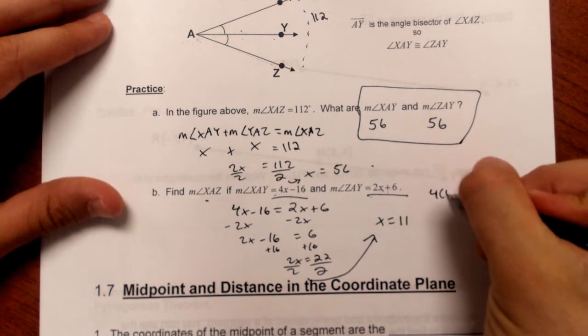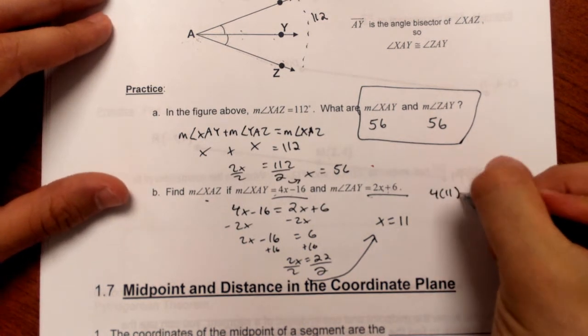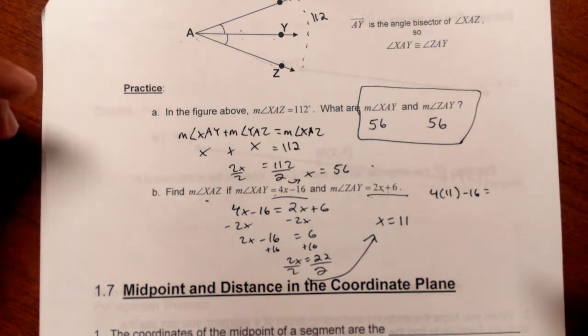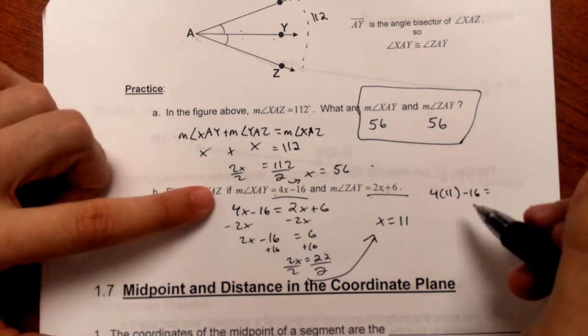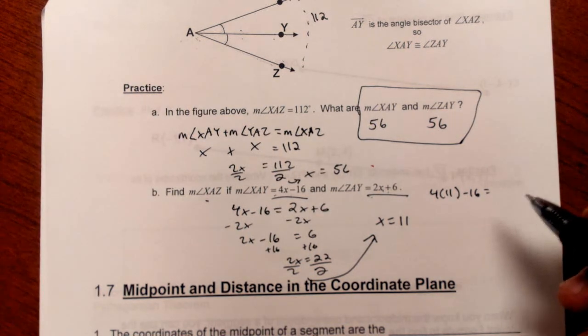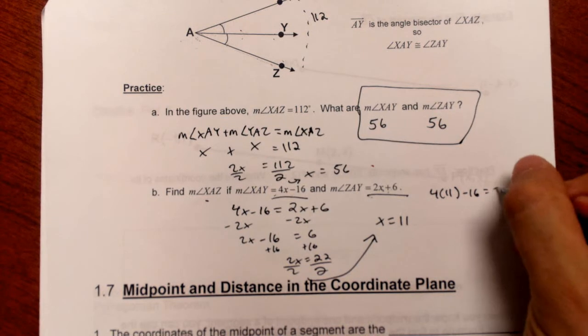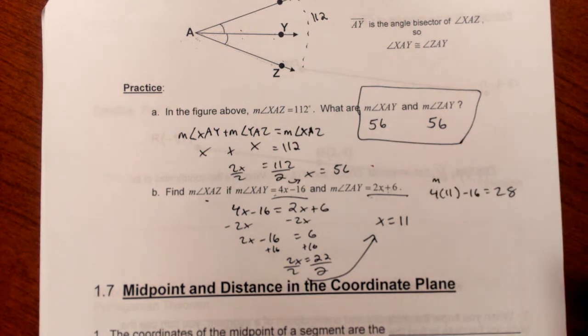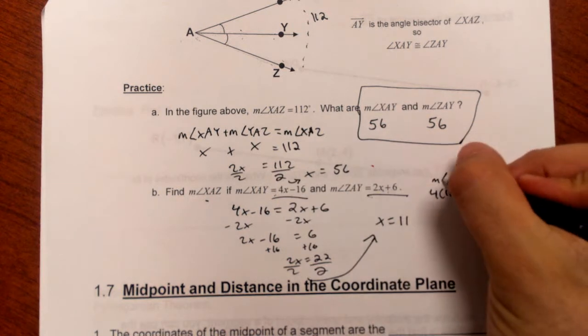So 4 times 11 minus 16, that's going to be 44 minus 16. Okay, so that would be 28. Okay, so this is for the measure of XAY.